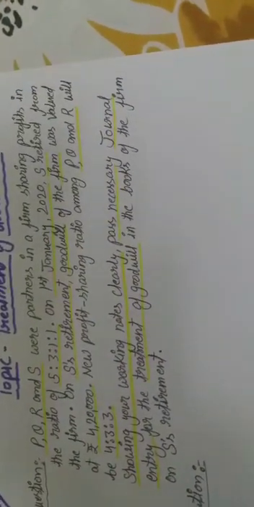So students, first of all we need the ratios of the partners. There is the old ratio of P, Q, R and S: that is 5 upon 10, 3 upon 10, 1 upon 10 and 1 upon 10.